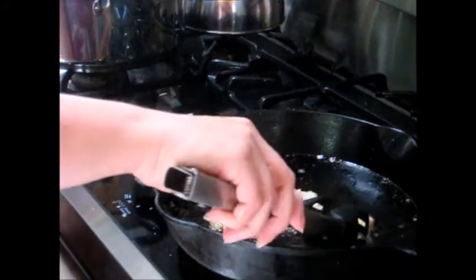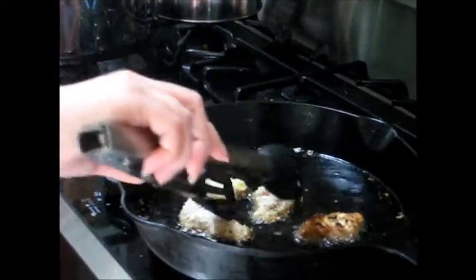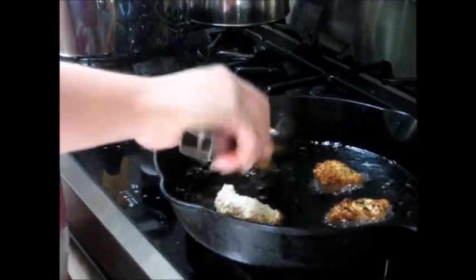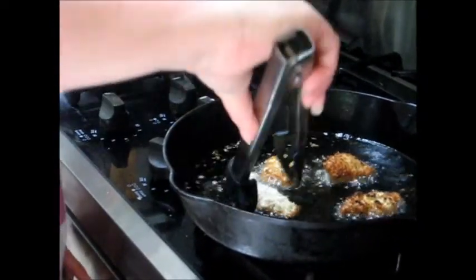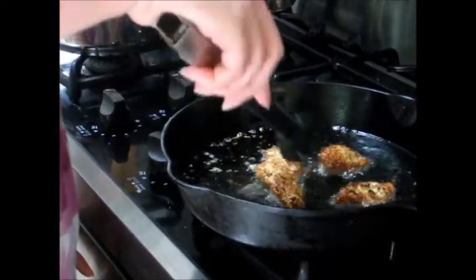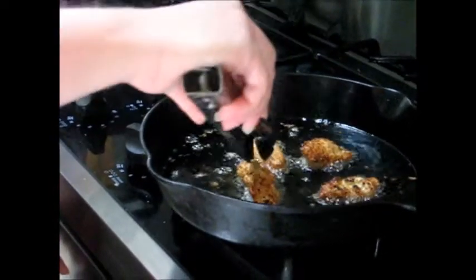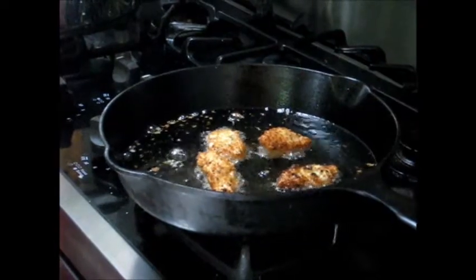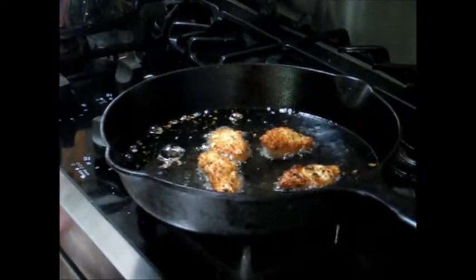Okay, the browning reaction you see is the Maillard reaction, turning the bread brown, and cooking with that convection method with the movement of that fluid. So we're going to flip them over. In a few minutes, we'll have a fried turkey cutlet.